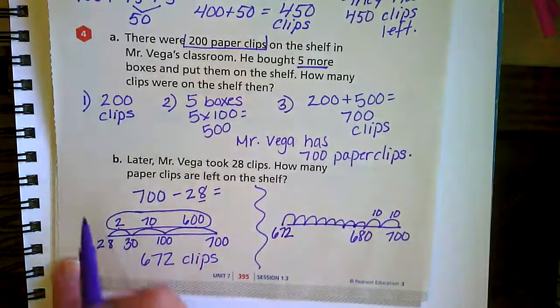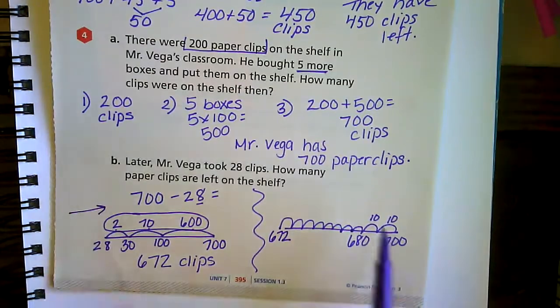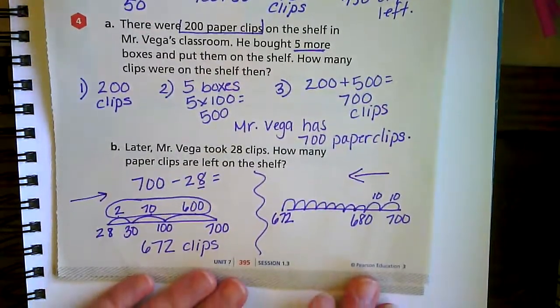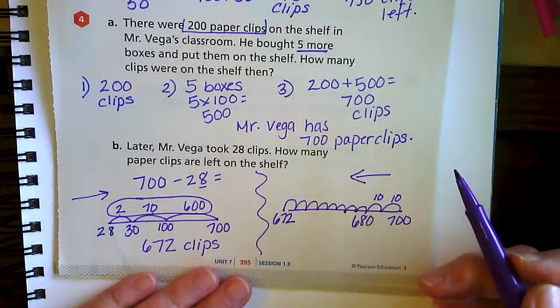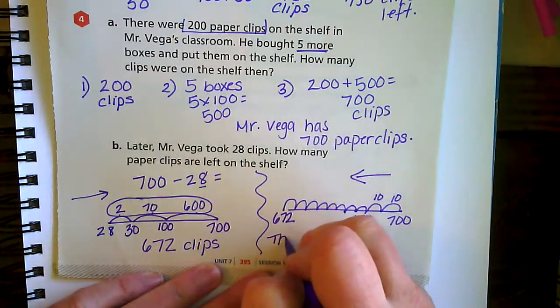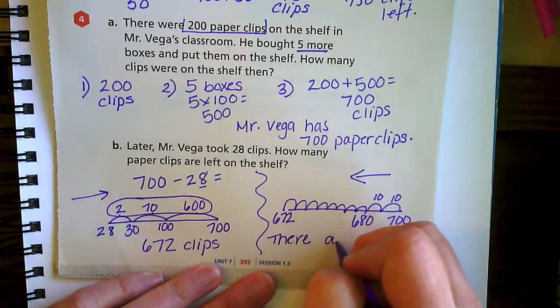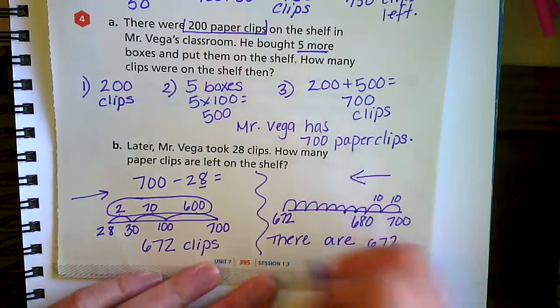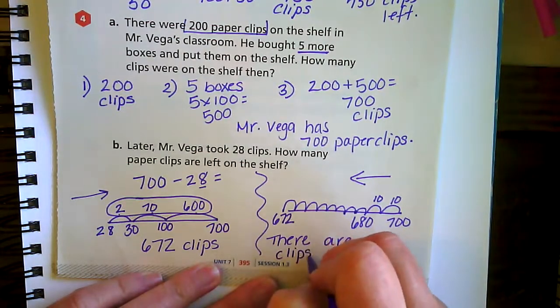Some of you like counting up on the number line. Some of you prefer counting back on the number line. Your choice. How many paper clips are left on the shelf? There are 672 clips left.